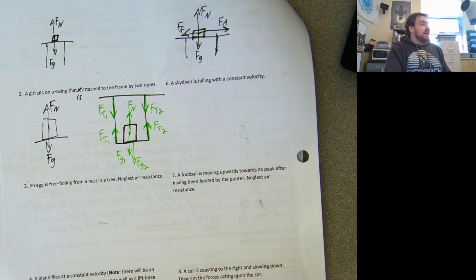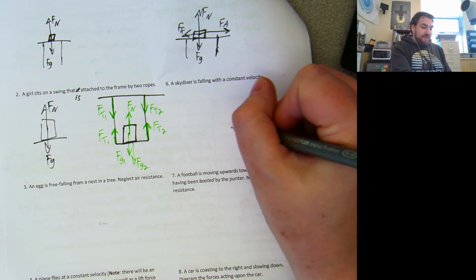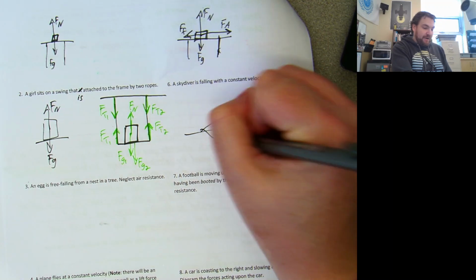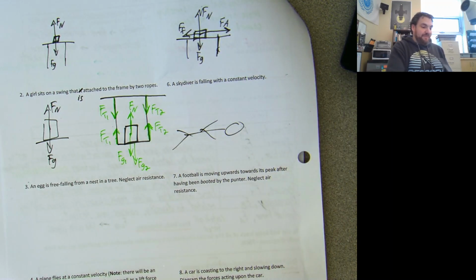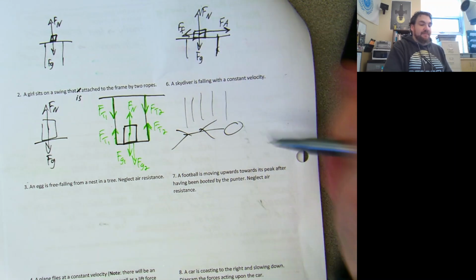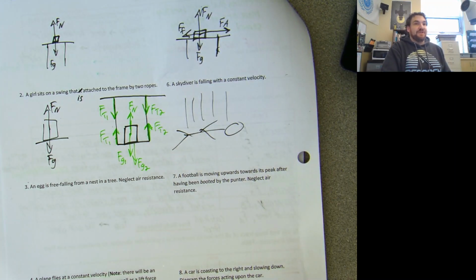Cool. Skydiver, falling, constant velocity. The degree to which you draw the person, some of you drew fantastic people. I am not as skilled as you. Here's my person. You could draw them like a box. And I like to draw speed lines. There's our person falling towards the ground.